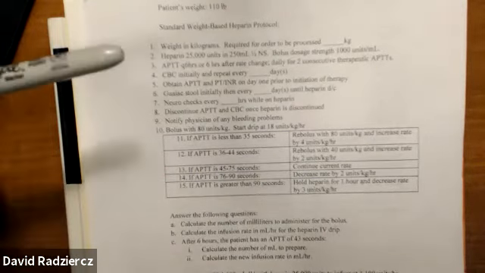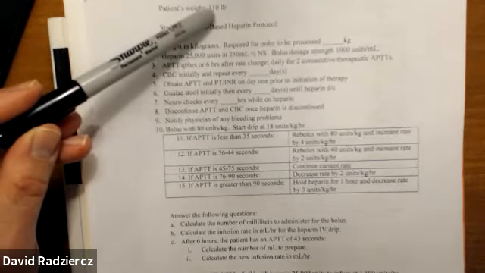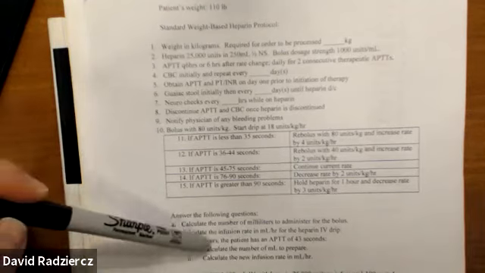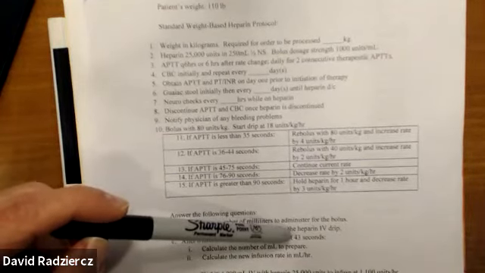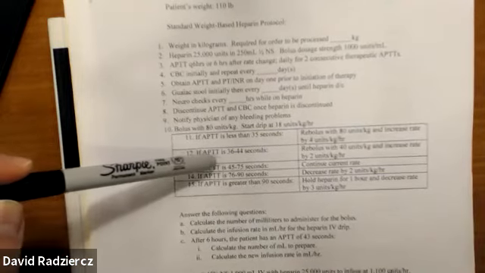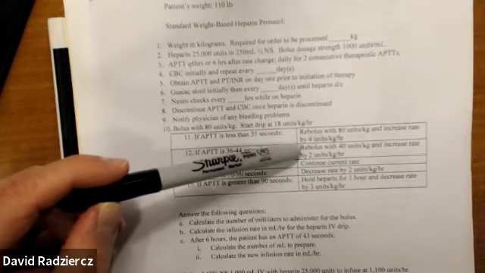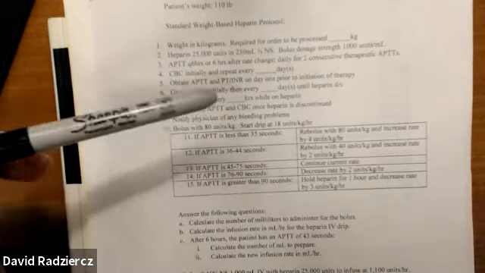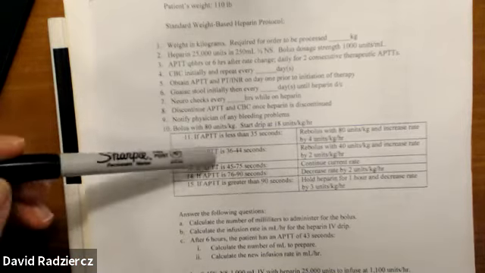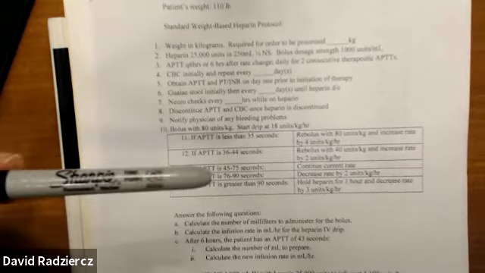Now, these are the things that I can change on your test. I can change the patient's weight, and I can change what the APTT is. Now, likely I'm not going to change the APTT because this gives you two things to do: a rebolus and a change in the rate. The other ones only do one or the other and not both. So most likely you'll always be using step 12 in your actual exam.